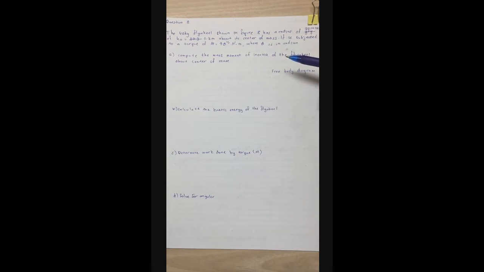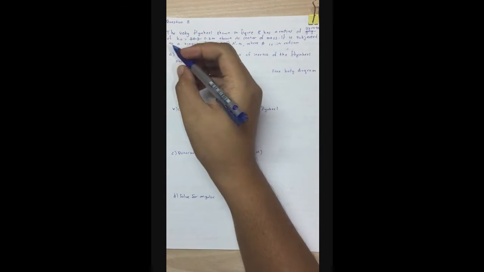Question 8. The 40 kilogram flywheel shown in figure 8 has a radius of gyration k0 equal to 0.3 meter about its center of mass. It is subject to a torque of M equal to 9 theta to the power of 1 per 2 Nm, where theta is in radians. A. Compute the mass moment of inertia of the flywheel about the center of mass.